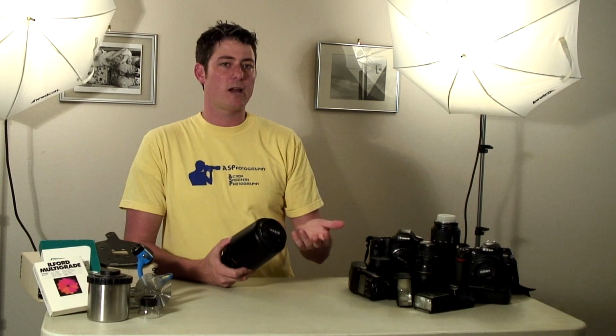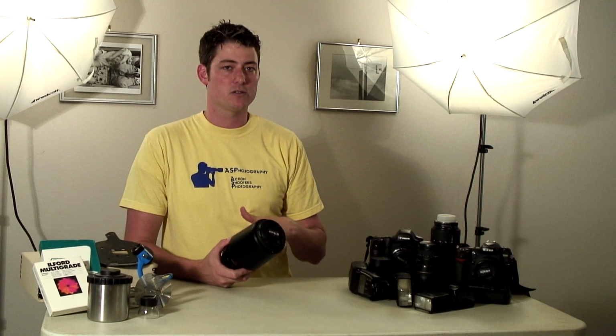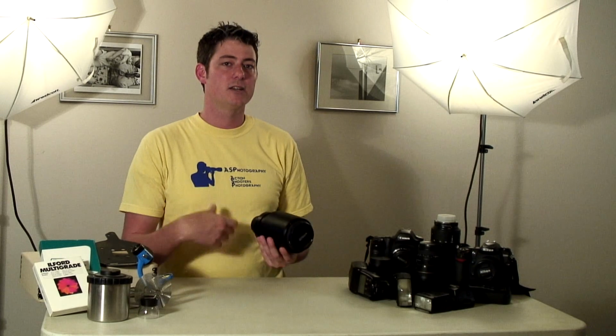If you want to blur out the background, then you want the widest aperture possible. So this one only goes from 4.5 to 5.6, and when it's zoomed all the way in, the widest it can go is 5.6. So during the day, you're going to get good pictures at 5.6. Then you want to set your camera.